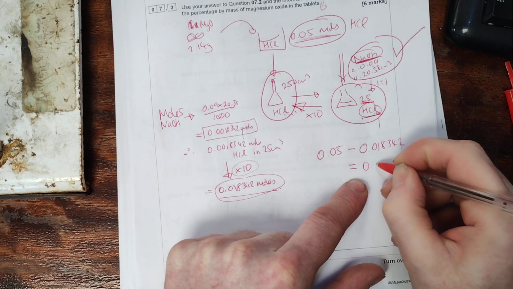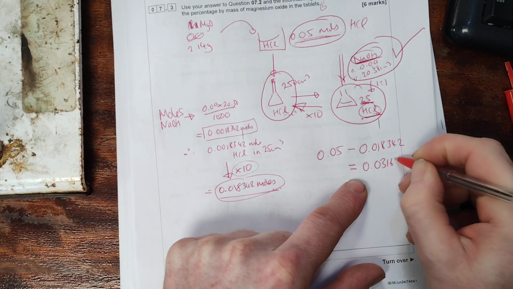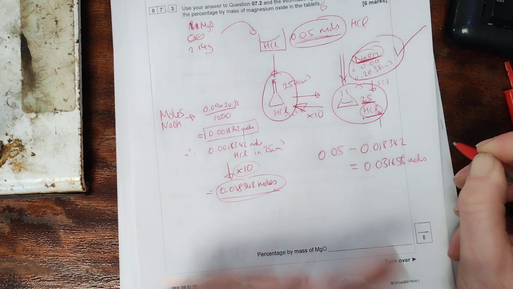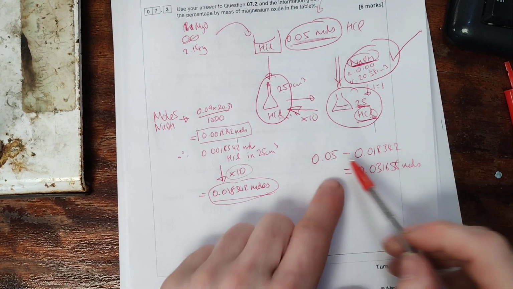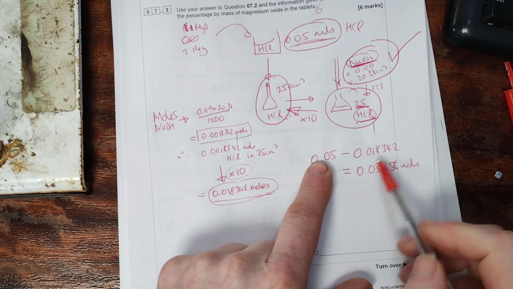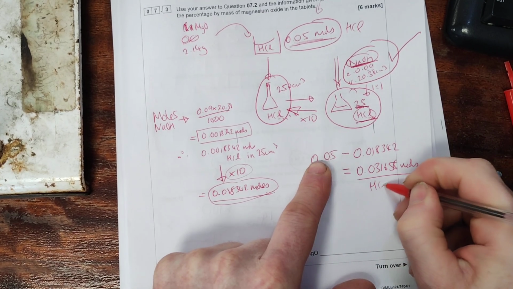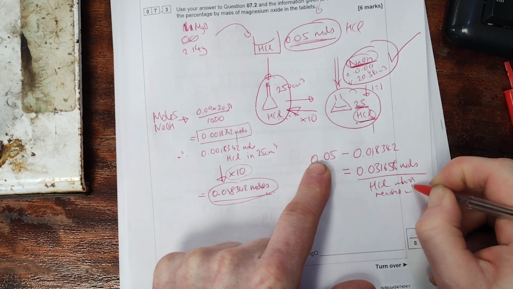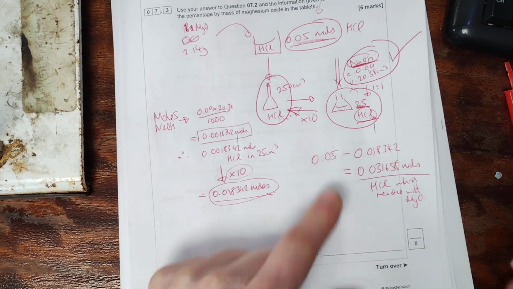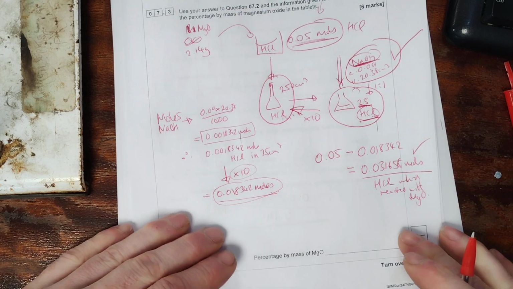The answer for this is 0.031658 moles, and a lot of you need to work out what that is you've just calculated. That's the moles of HCl before, that's the moles of HCl after. So this is the moles of HCl which reacted with MgO. So you get a mark for this.